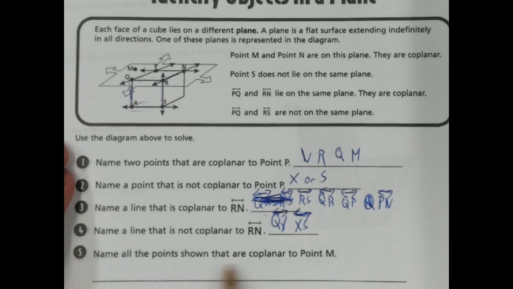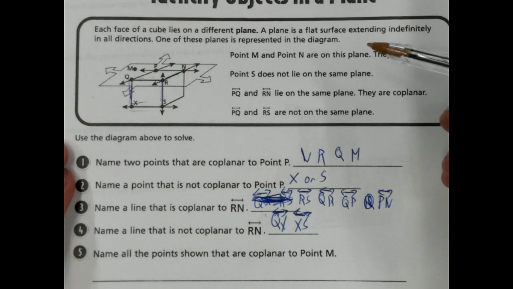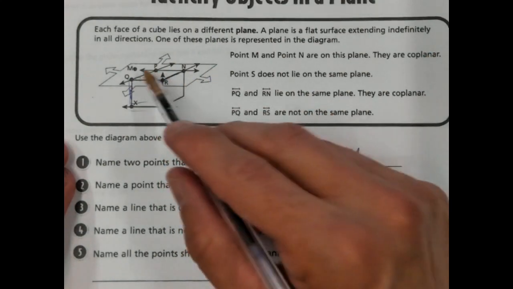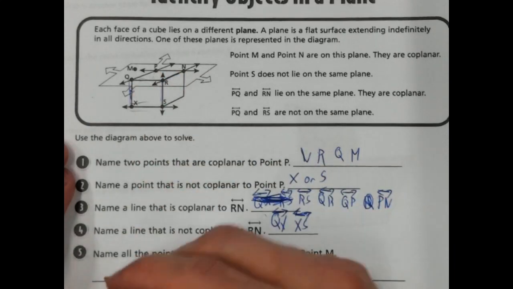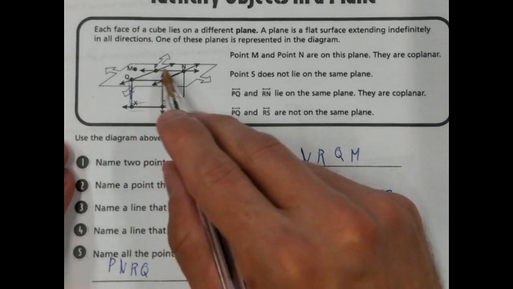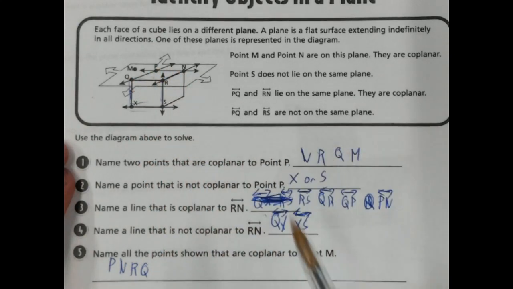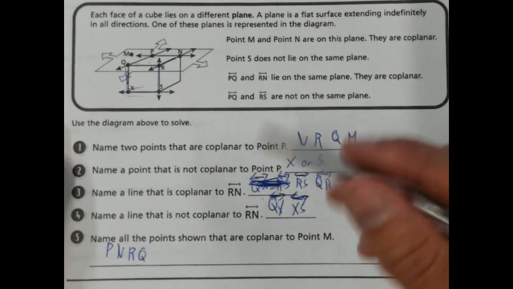Name all the points that are coplanar to point M. So basically anything up top would be part of that plane. So really all the letters here, so P, N, R, and Q. And that's it. Yep, for that. Okay, so yeah, there's a lot going on there. There's a lot to look at. So I apologize for the confusion on numbers 3 and 4. Let's look at these.